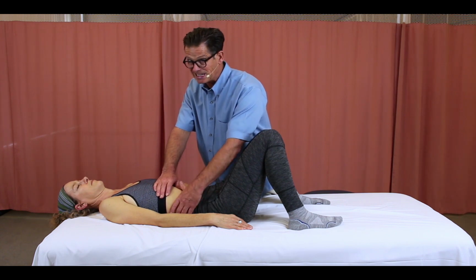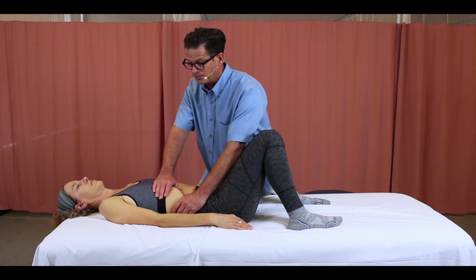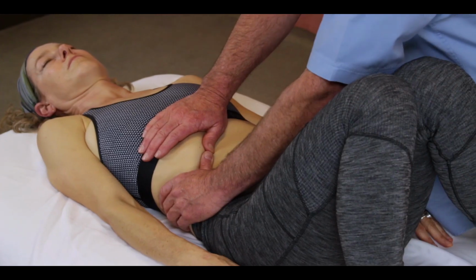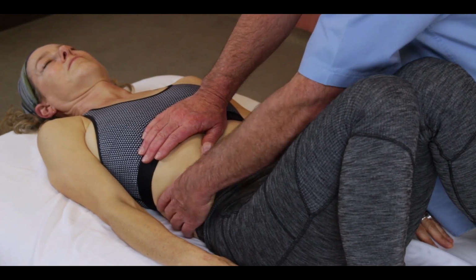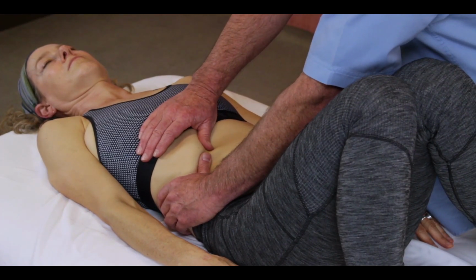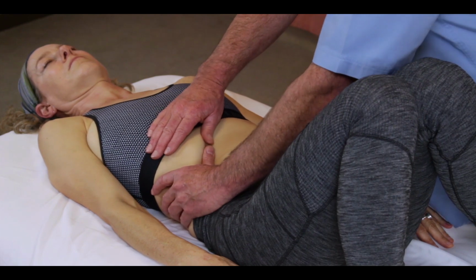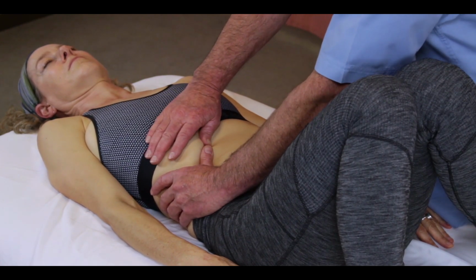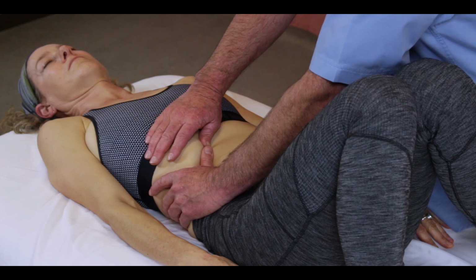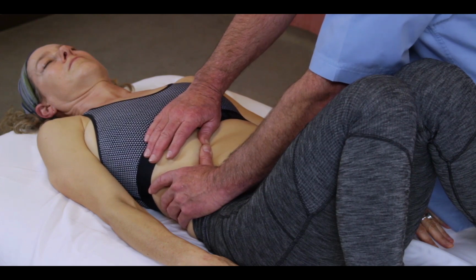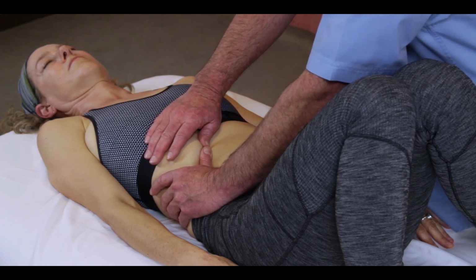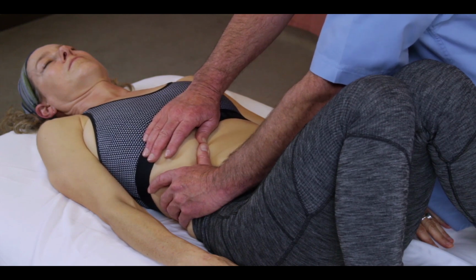So I'm not digging under the rib cage, costal arch with this one. I'm on the rim of the costal arch. That's a really important distinction. There are ways to dig up underneath the costal arch to try to touch the diaphragm directly. Just to keep the liver safe, we're not going to do that.